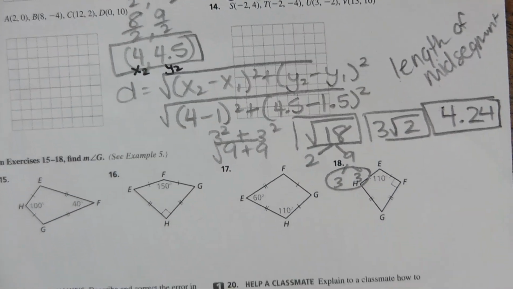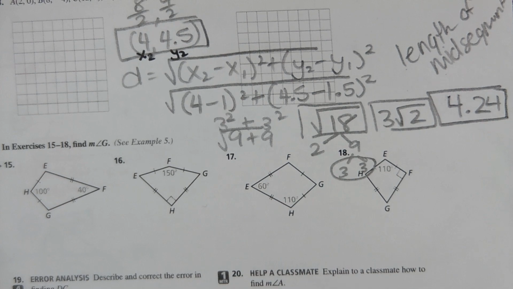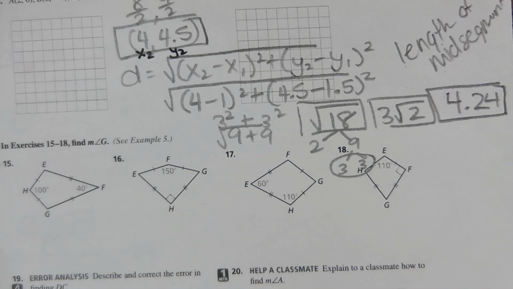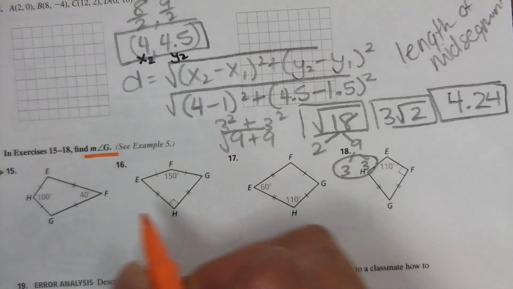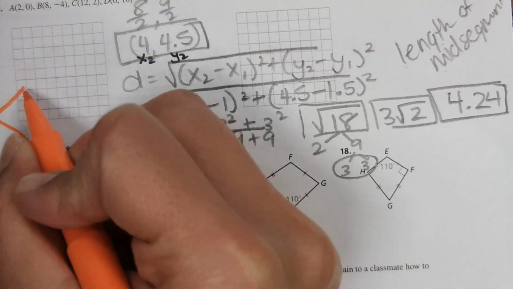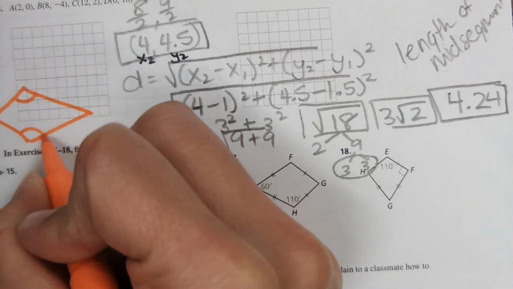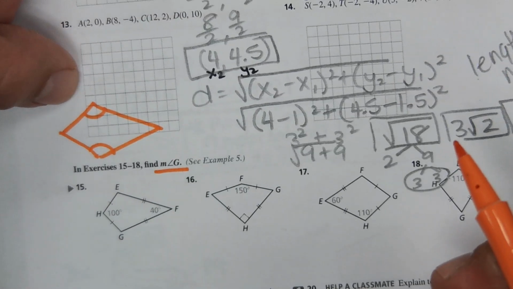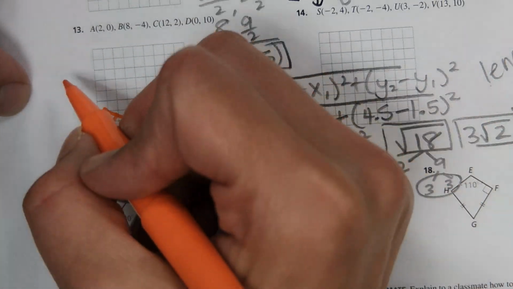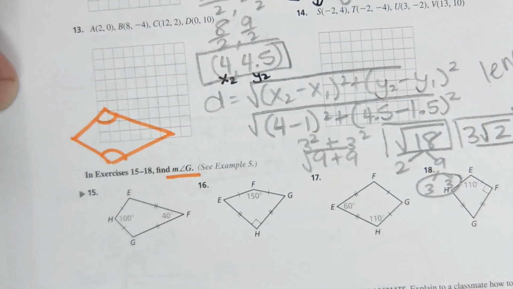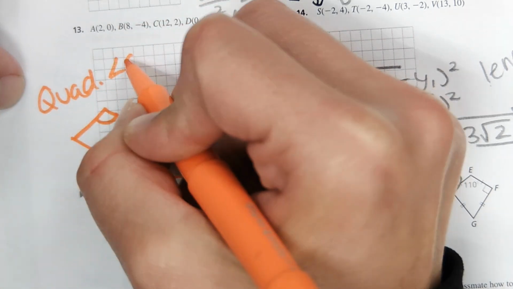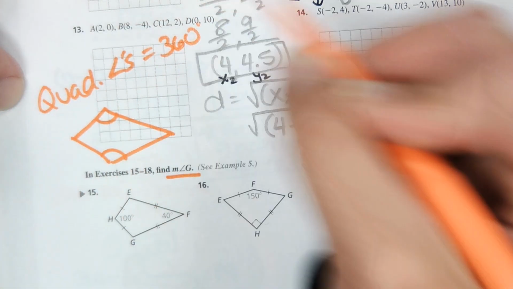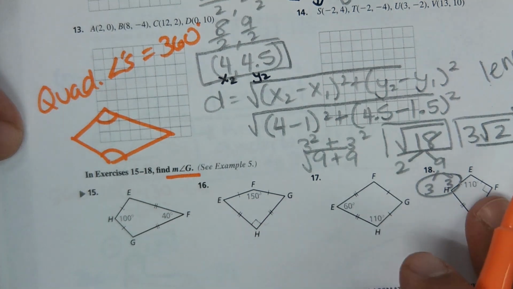Okay. Next. Are you ready for next? Okay. Next gets easy again. Find the measure of angle G, and we have a bunch of kites. So in a kite, these angles here are congruent. And then the other thing that would be helpful is to know that the angles of a quadrilateral add to 360. So quadrilateral angles equal 360 degrees. And we're going to need to know that for this.